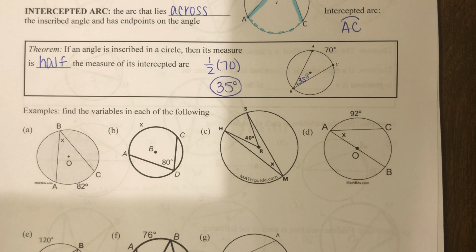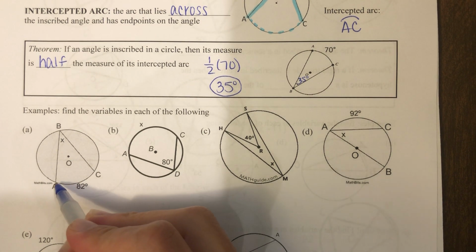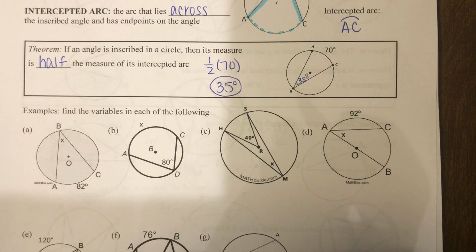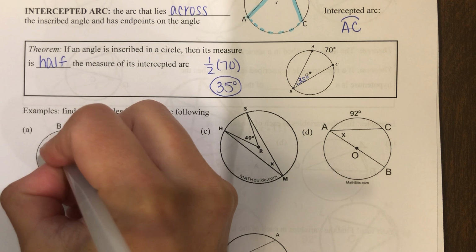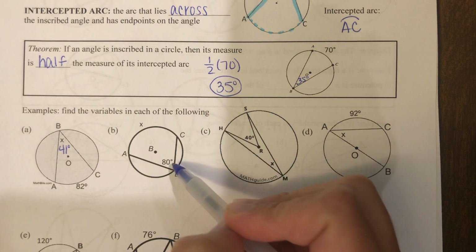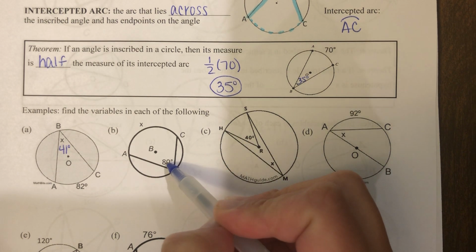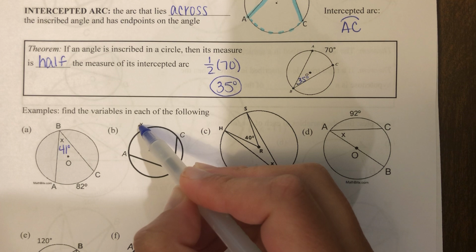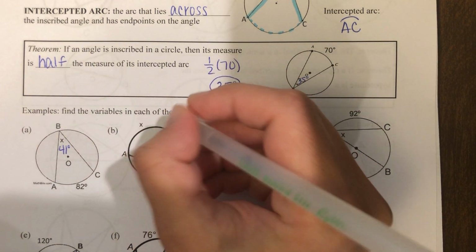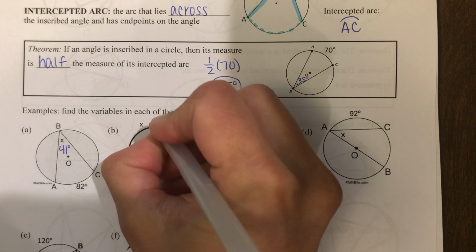All right, so in the first row here, here's the intercepted arc following to its inscribed angle. So half of 82 is 41 degrees. All right, now we're going the opposite way. So if I give you the inscribed angle and I want you to go to the arc, instead of taking half, we're going to double. So doubling 80 is 160.